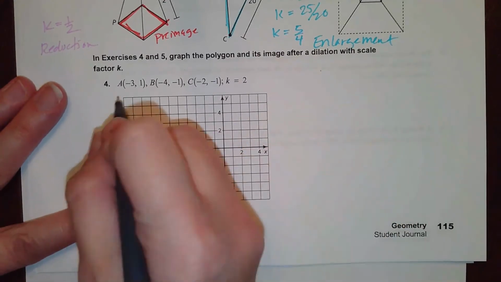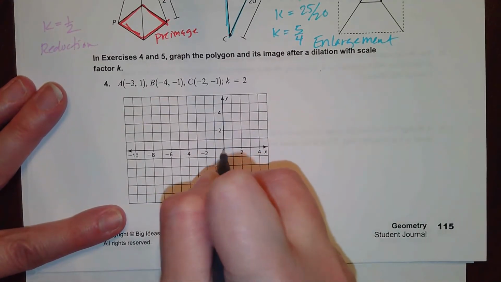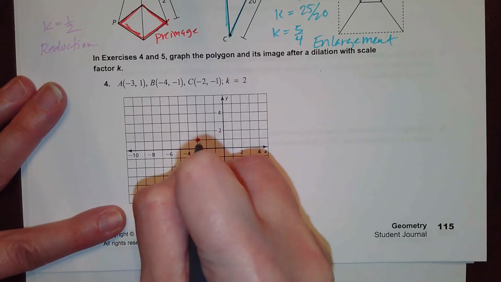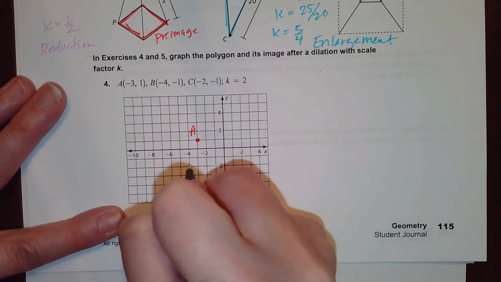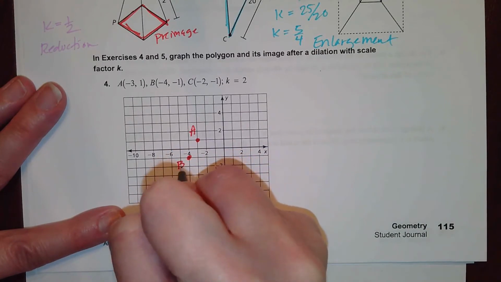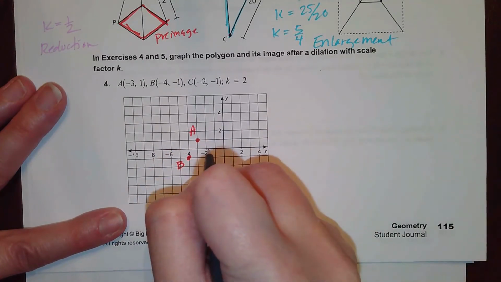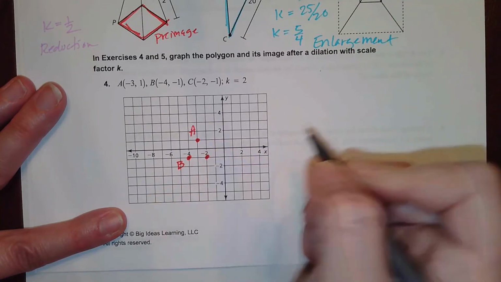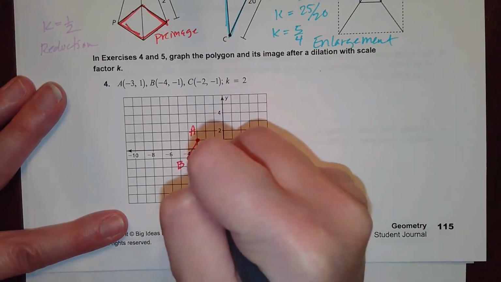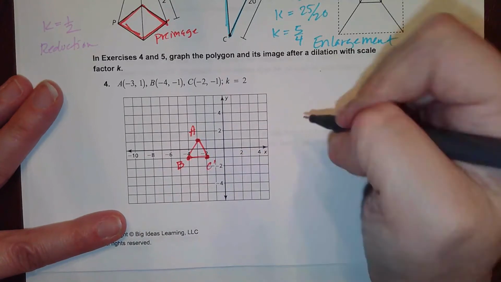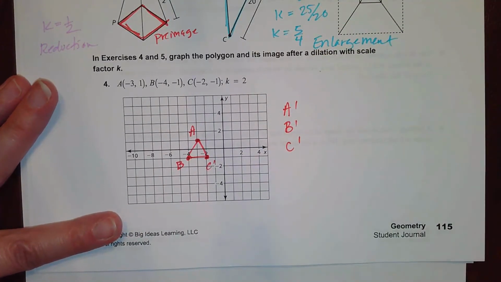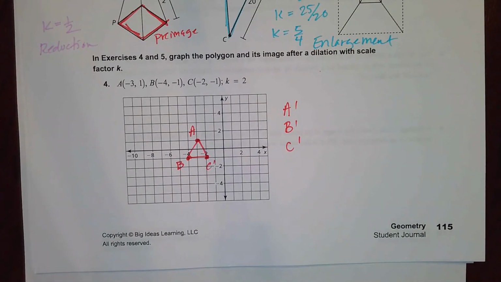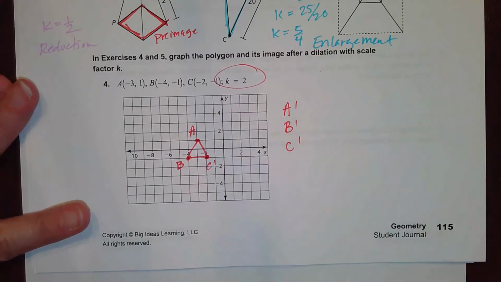So I'm going to start by graphing this original image. It's a triangle. So -3, 1 is A, -4, -1 is B, and -2, -1 is C. So I have this triangle here, and now what I'm going to do is find my new image, right? This is my pre-image, and I'm going to find my image. I'm going to use a scale factor of 2.